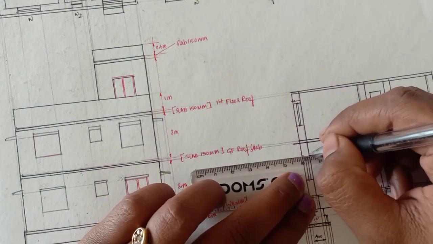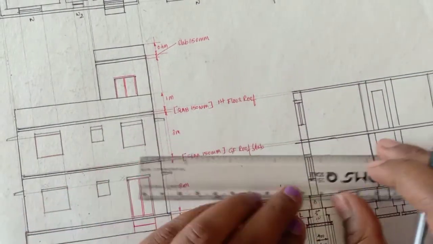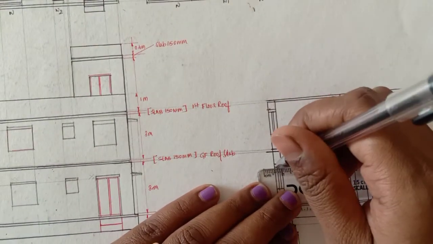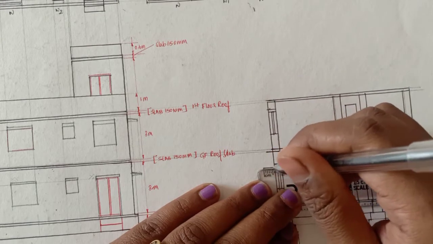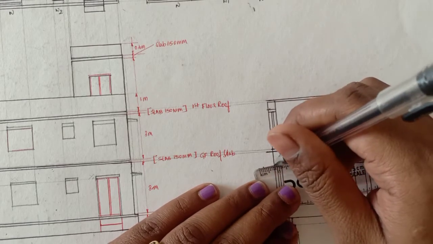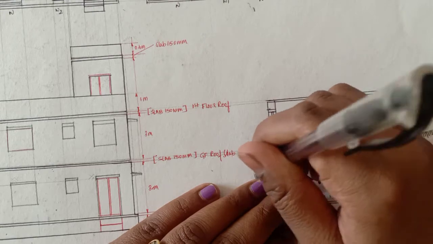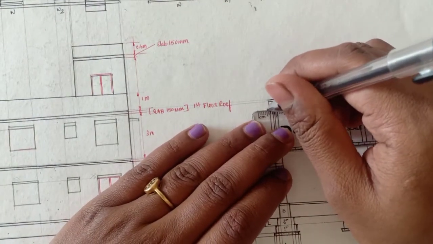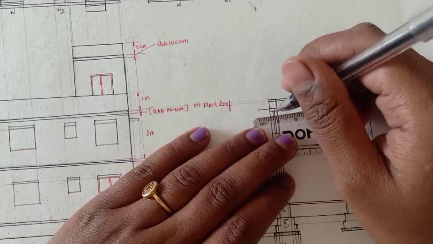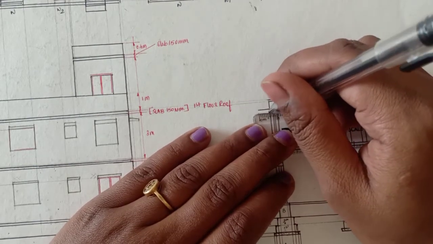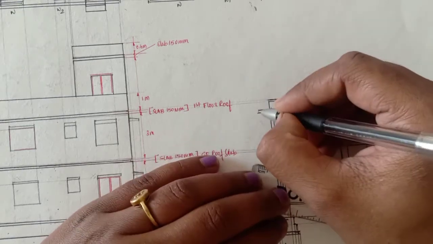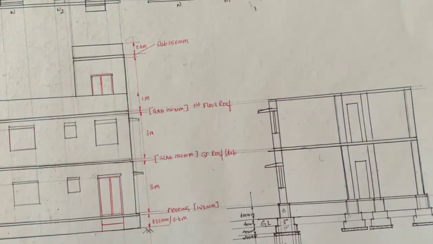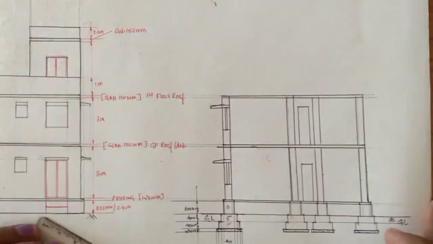exactly to the size of your slab. Then what was the size we used to provide the lintel, the chhajja of? 600, 150 and 50. 600, that means 0.6. Okay, so this is my chhajja portion.